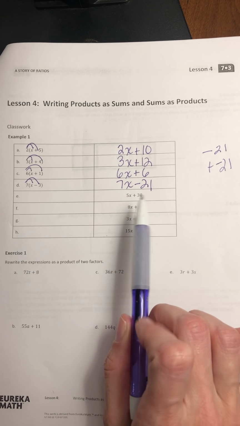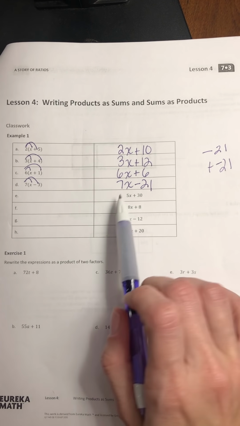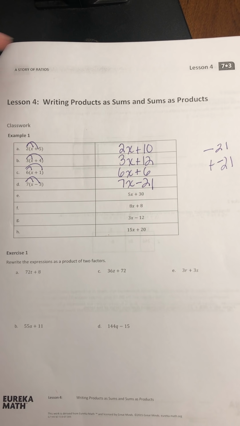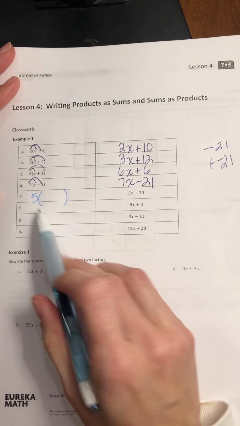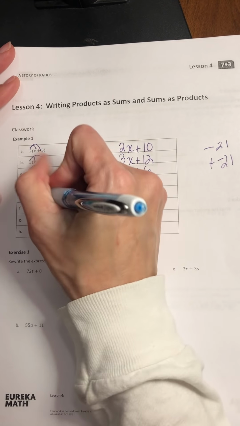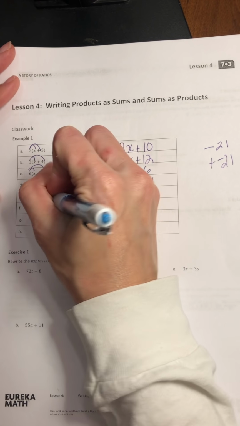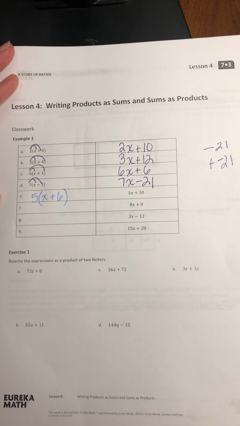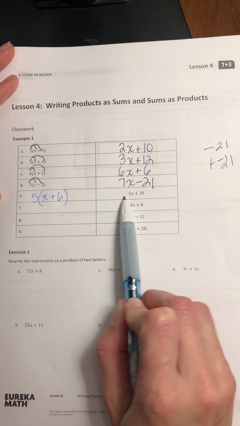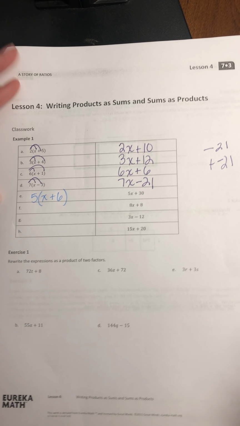Okay, now let's do the opposite. Let's try to figure out what factor 5x plus 30 have in common. Well, think about your factors of 5, think about your factors of 30. They both have a 5 in common, so we would pull out a 5, and you're going to ask yourself, 5 times what gives you 5x? Well, 5 times x gives you 5x. 5 times what gives you 30? 5 times 6 gives you 30. So that is the factored expression equivalent to 5x plus 30, which is in the standard form.